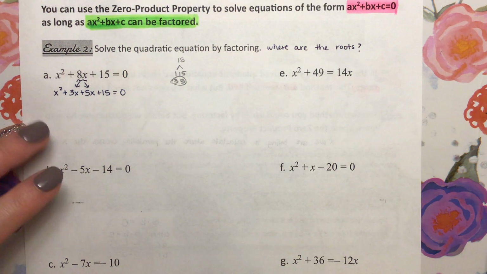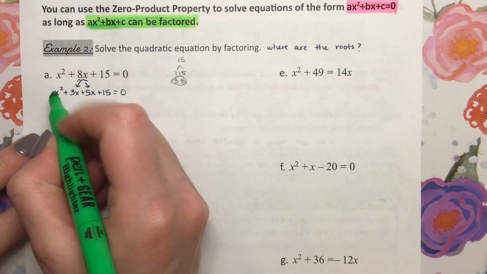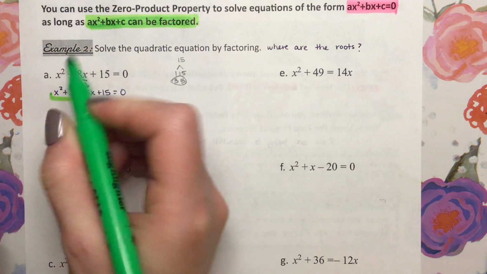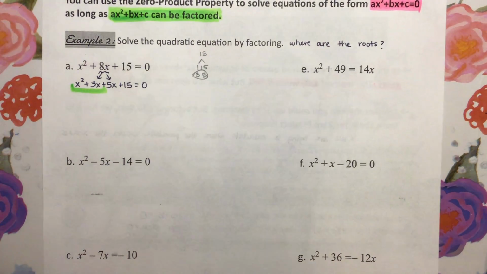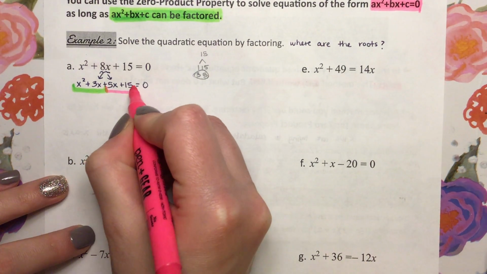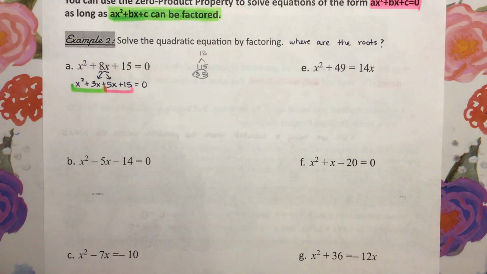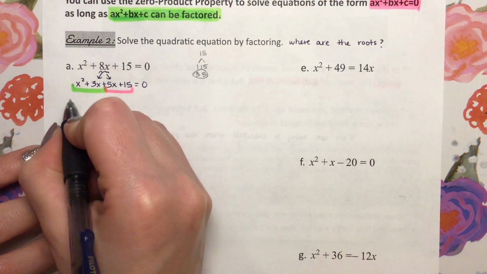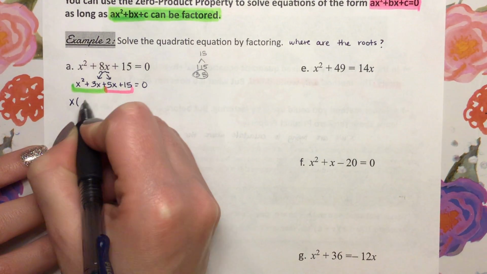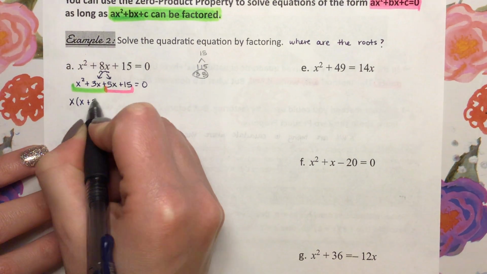After that step, I'm going to split this into two parts. So I've got the first half, and I've got the second half. Now I want to figure out the GCF of the two halves. So for the first half, I can pull an x out, and I have x plus 3 remaining.